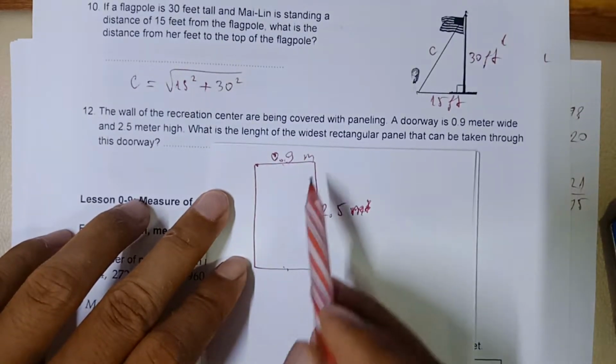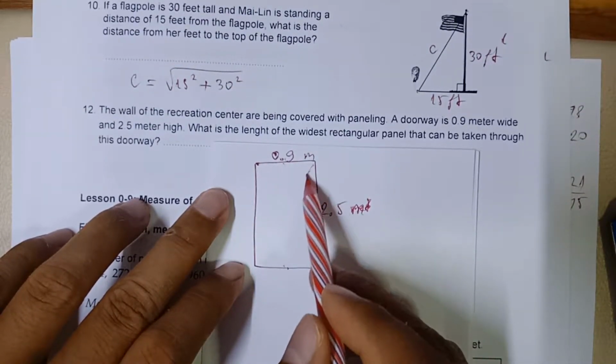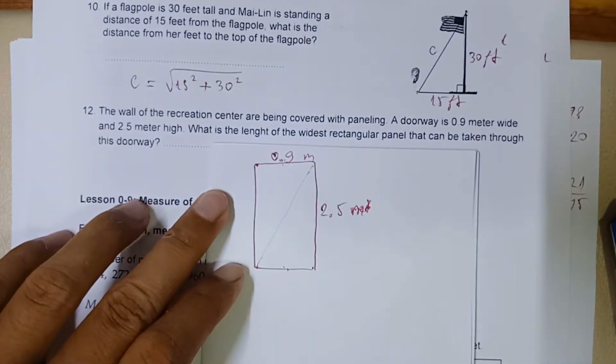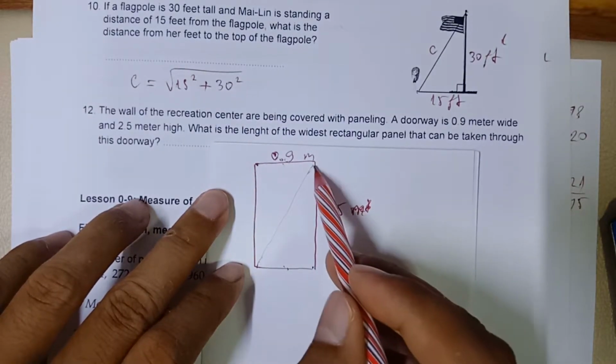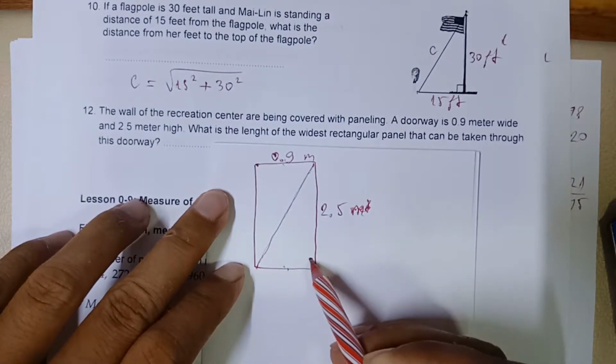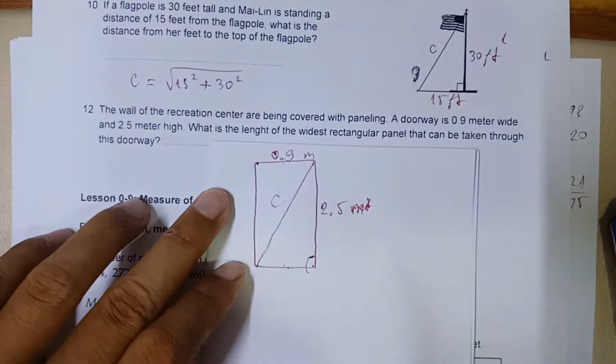But if you push the panel in a diagonal way, you can have the length of the widest rectangular panel. In other words, you find this missing side here, which is the C value.